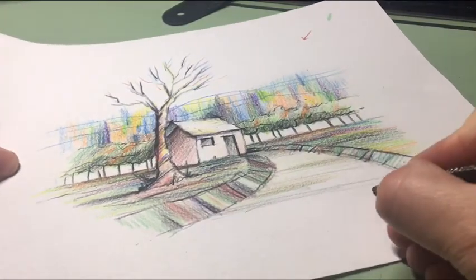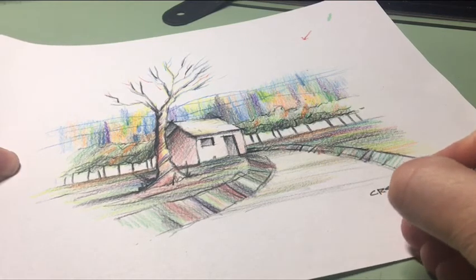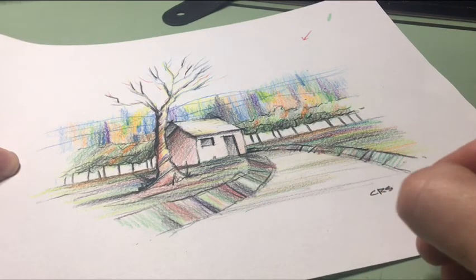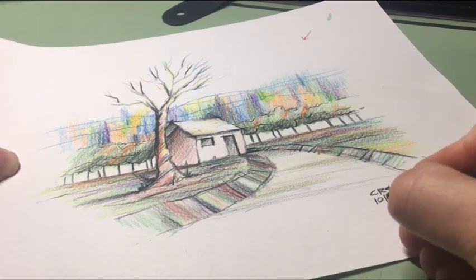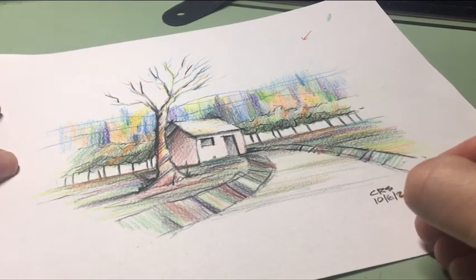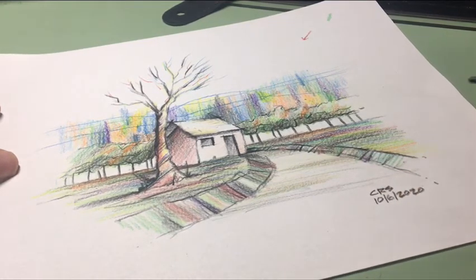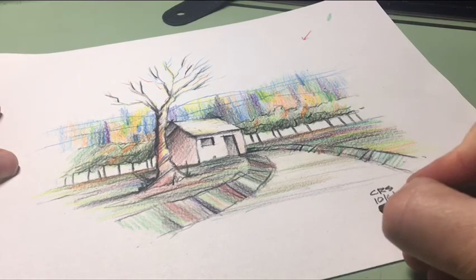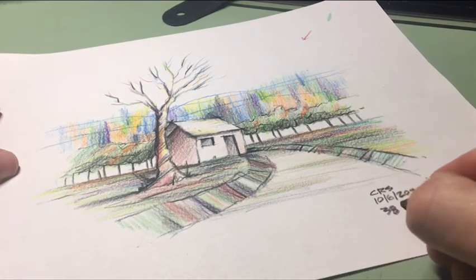So remember to always sign your work. And today is the 6th, 2020, and that took me about 38 minutes.